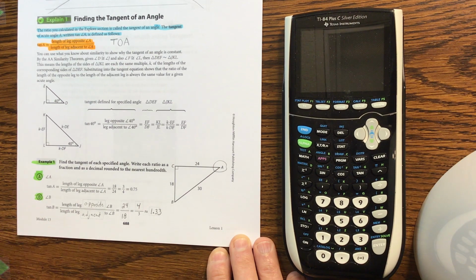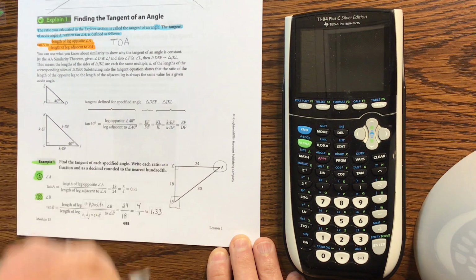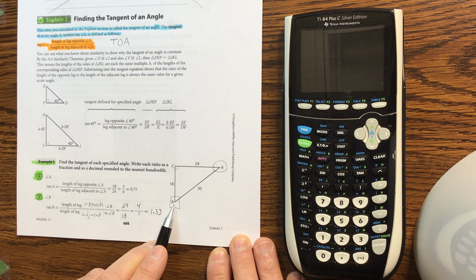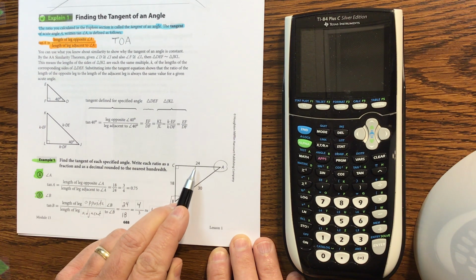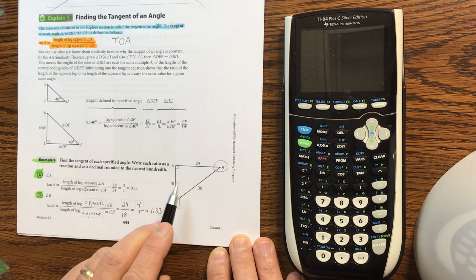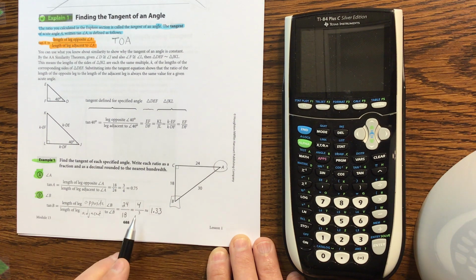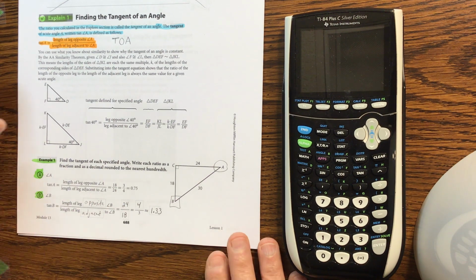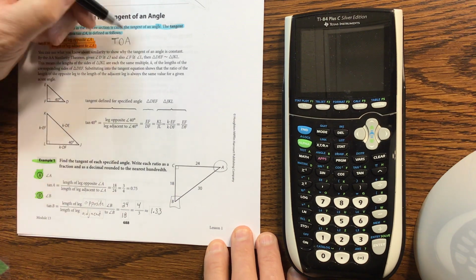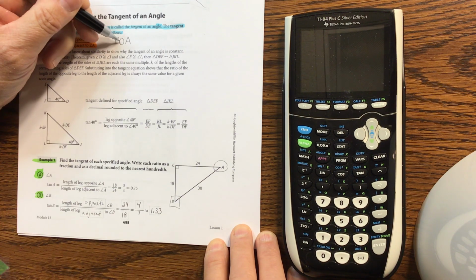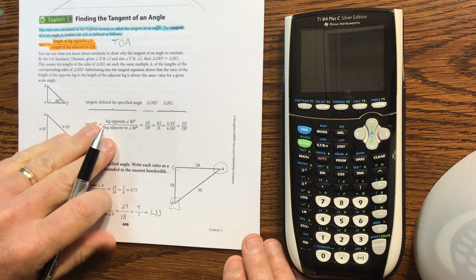All right, so we want to find the tangent of angle B. Again, still using TOA. Tangent of angle B is the opposite side of angle B divided by the adjacent side. So 24 divided by 18 gives us 4/3 after we simplify this fraction. Using your calculator, 1.33. I think you guys are going to enjoy this. It's really not a difficult one. It's really this guy right here, TOA. Tangent of any angle equals the opposite side divided by the adjacent side. I think you'll have absolutely no problem in this section.